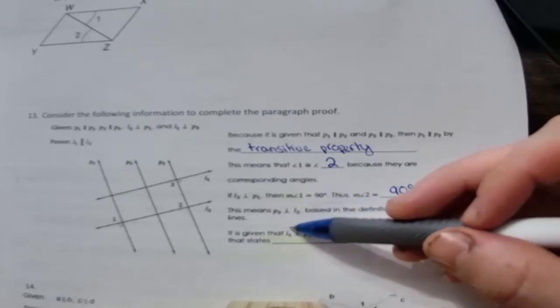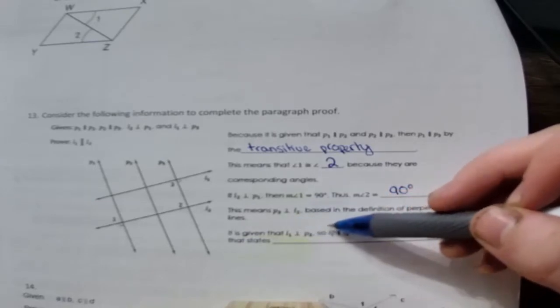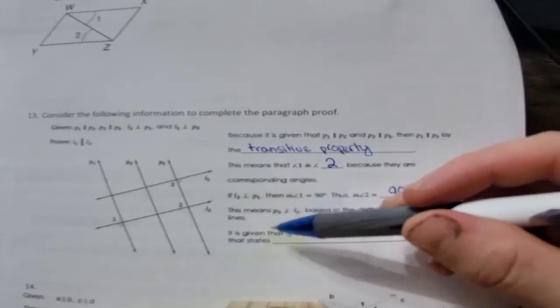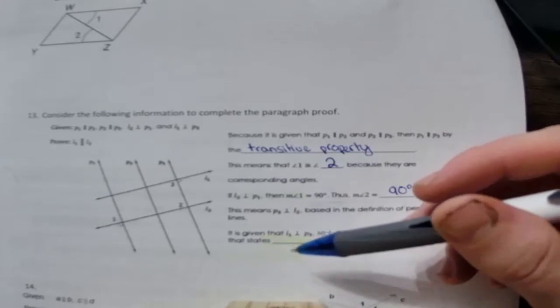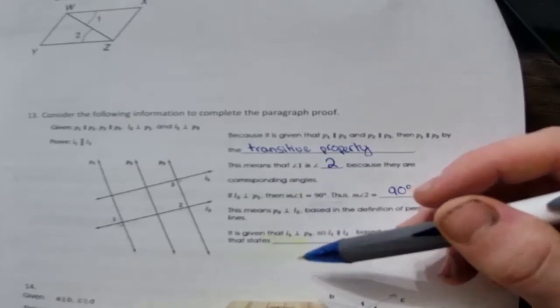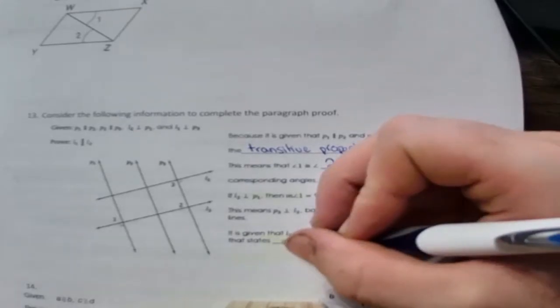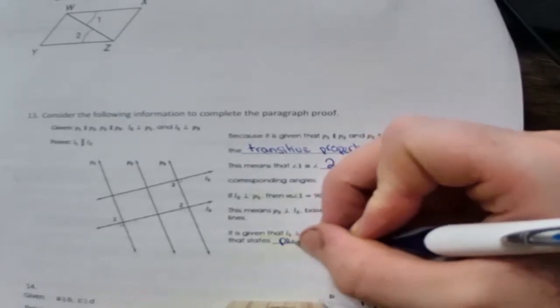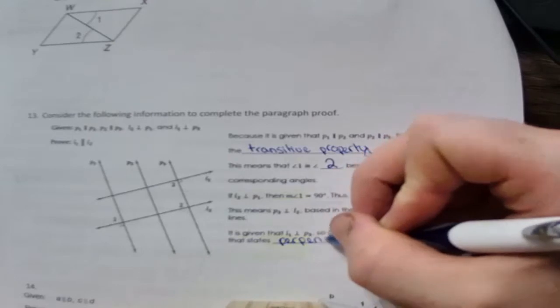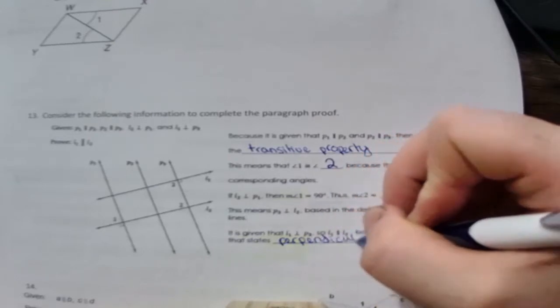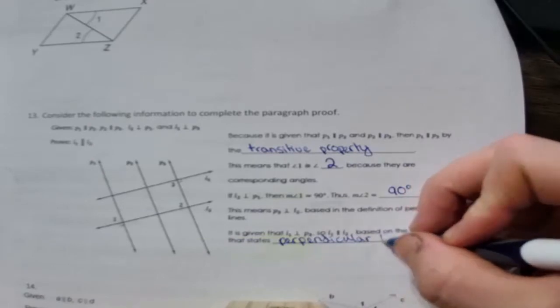It is given that L1 is perpendicular to P3, so L1 is parallel to L2 based on the corollary that states, this goes back to page 3. It's one that we haven't talked a whole lot about, but this would be the perpendicular transversal theorem.